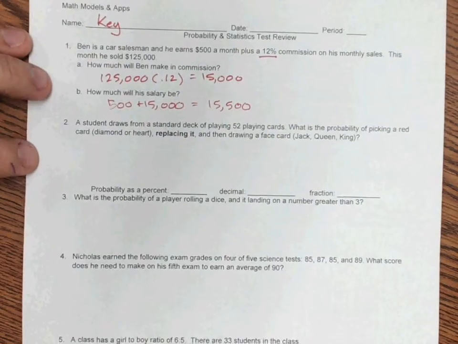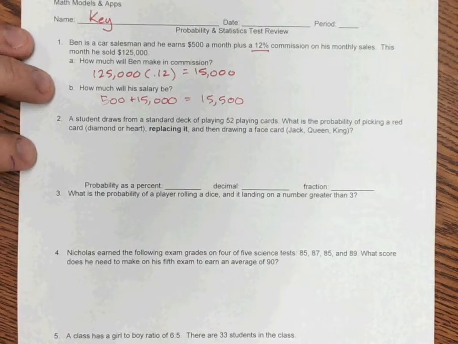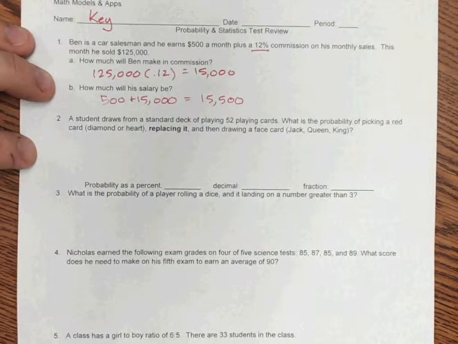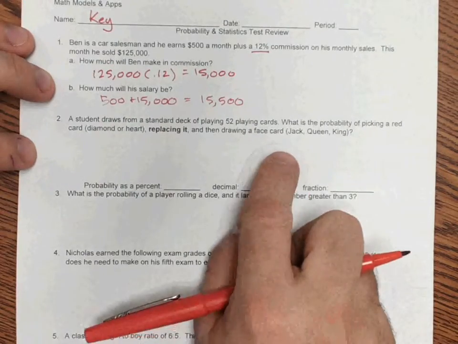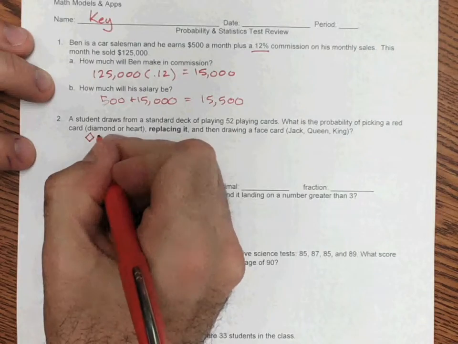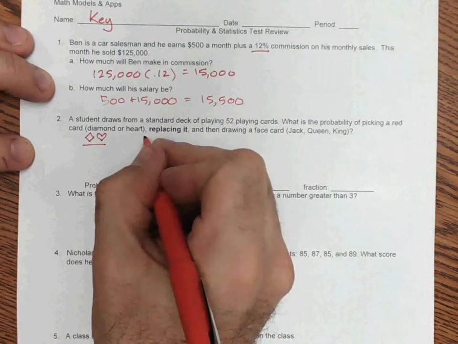Number 2 says a student draws from a standard deck of 52 playing cards. What is the probability of picking a red card, diamond or heart, replacing it, and then drawing a face card, jack, queen, or king? So we have two things. We want to draw either a diamond or a heart, and then we want to draw a face card.